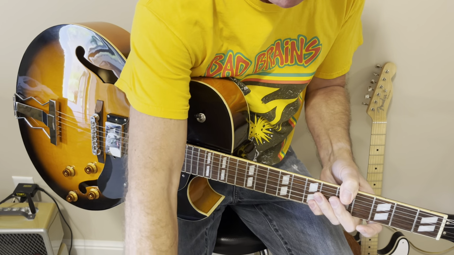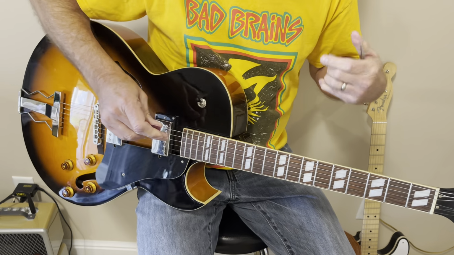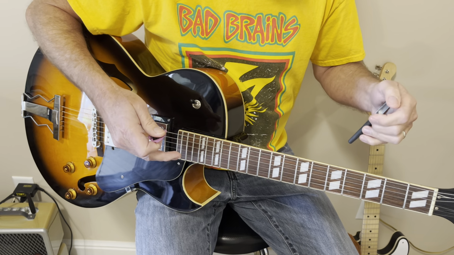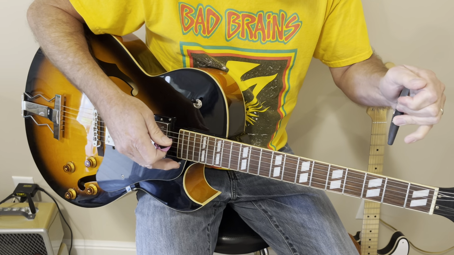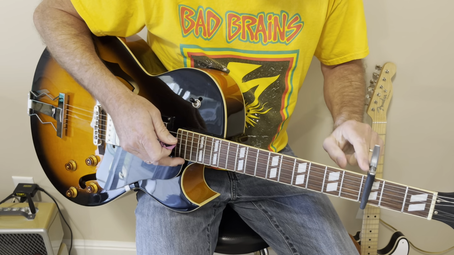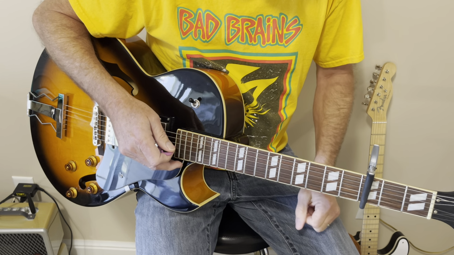The easiest hack I have for changing keys, and to visualize in your mind what key you're playing, is to take a capo and put it on that fret.